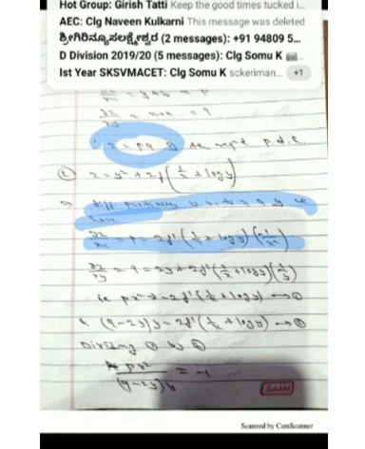Differentiating partially with respect to x, dou z upon dou x equals p equals y square becomes 0, and differentiation of 2f is 2f dash of the same function. Again, differentiation of 1 by x is minus 1 by x square. So p equals 2f dash of bracket 1 by x plus log y into bracket minus 1 by x square.